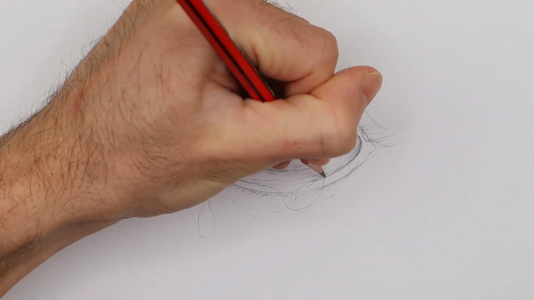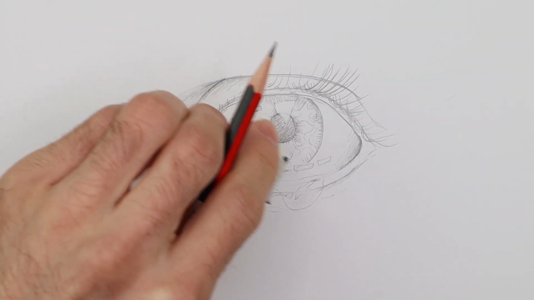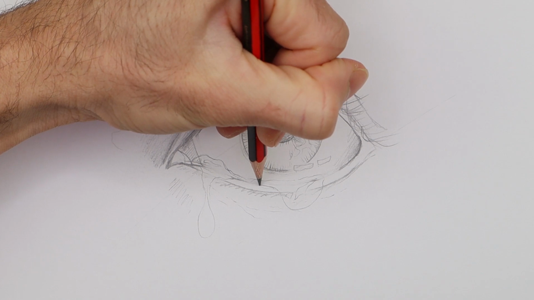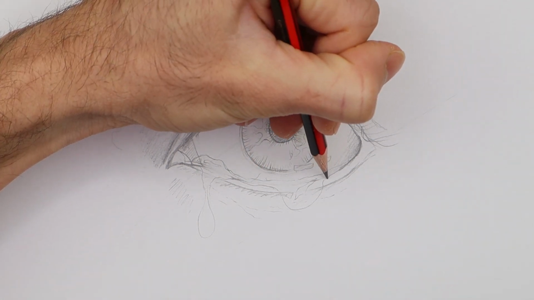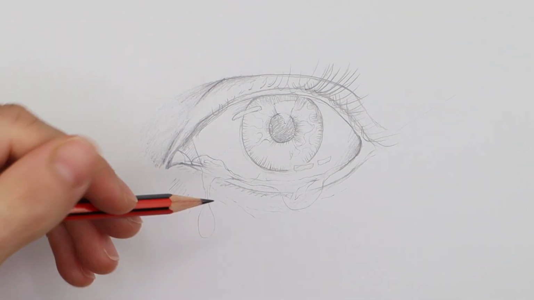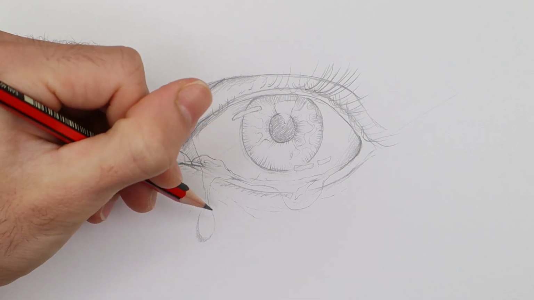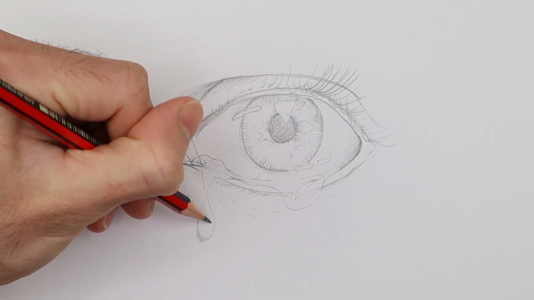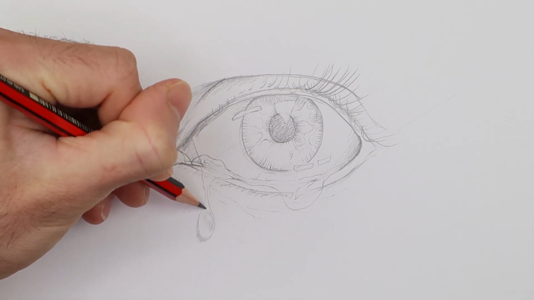So using your pencil, really try to add some shading into these teardrops, but try to keep your shading to one side. The idea is to create very small gradients within the watery teardrop structures. The way water often works as it reflects light is that light will hit the surface and refract inside the teardrop itself.